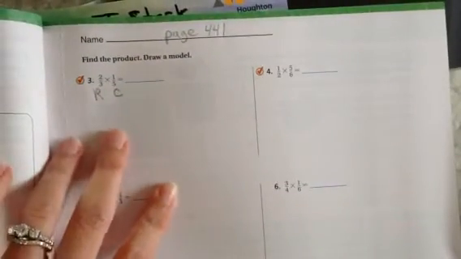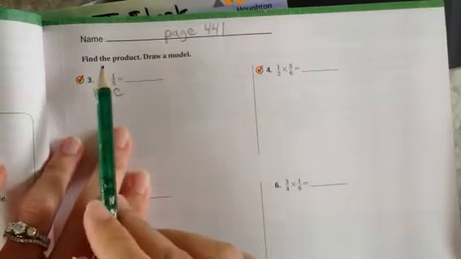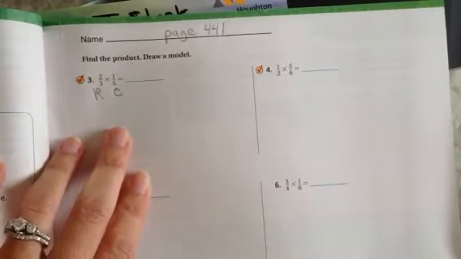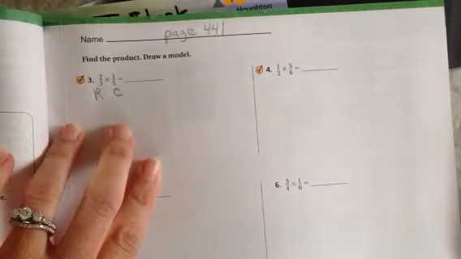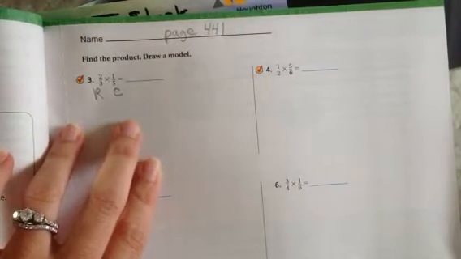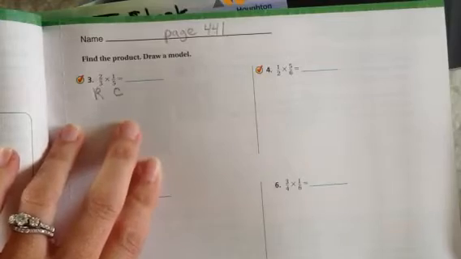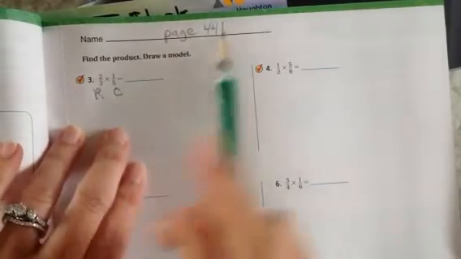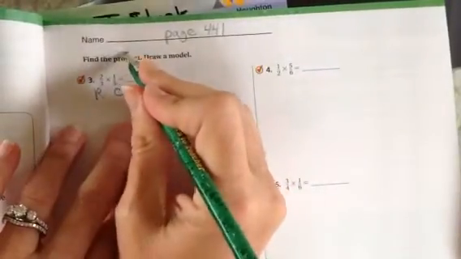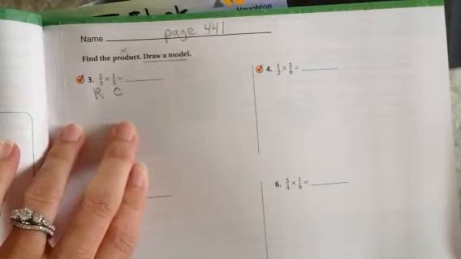Okay, welcome back. So now I'm continuing with the Sharon Show, and I'm on page 441. So follow along with me. If you have your notebook, if you don't have your workbook, you're solving in your notebook. If you have your workbook, you're solving along with me there. Okay, so find the product. Again, we're finding the answer to a multiplication problem, and we're drawing a model.